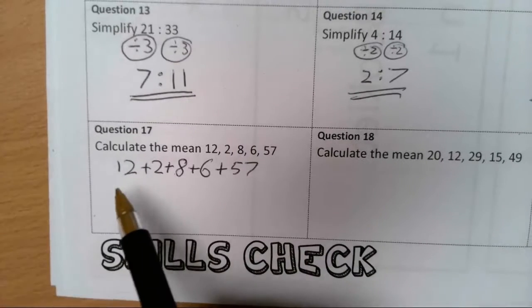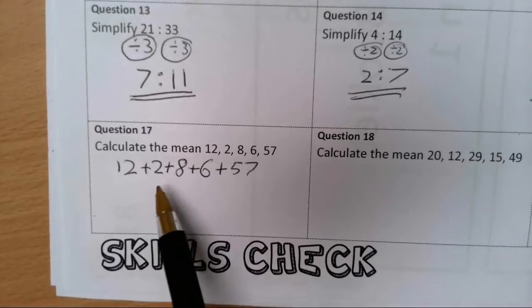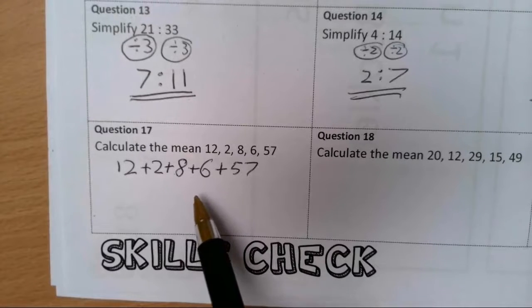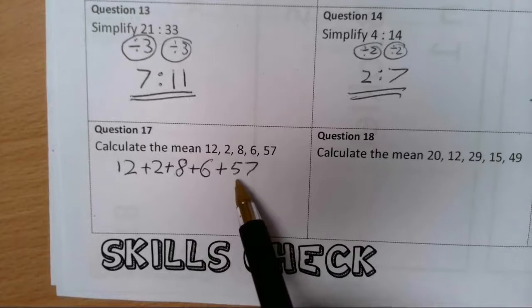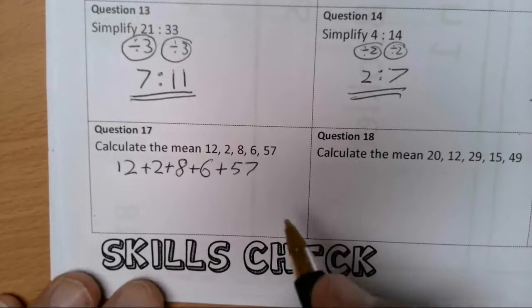Hang on, let's just check that again. 12, 14, 22, 28, and 57 gives me 85, isn't it? 85.